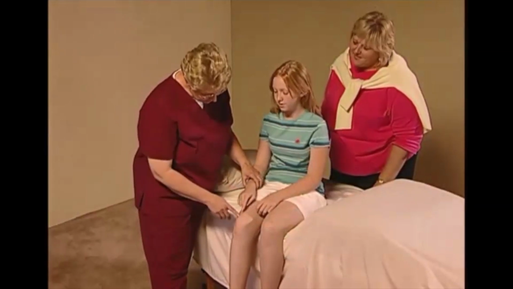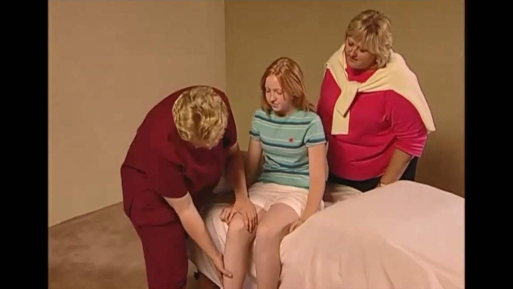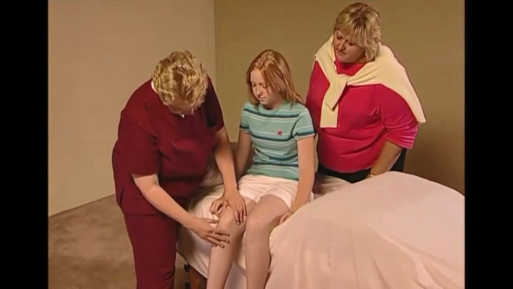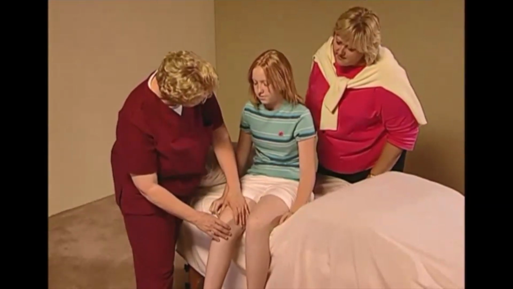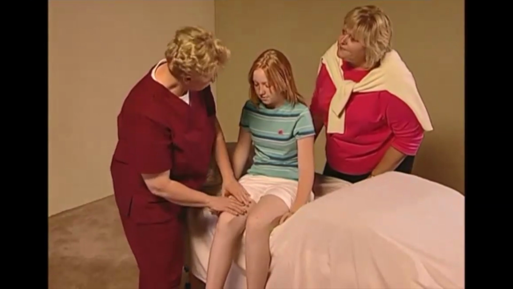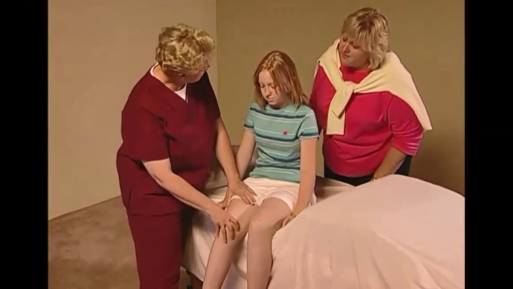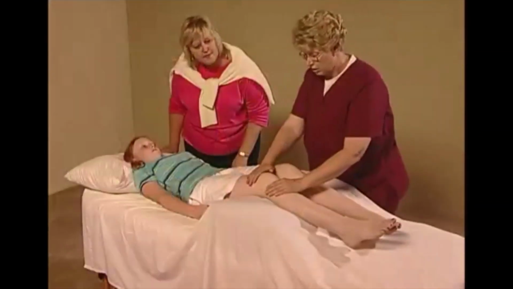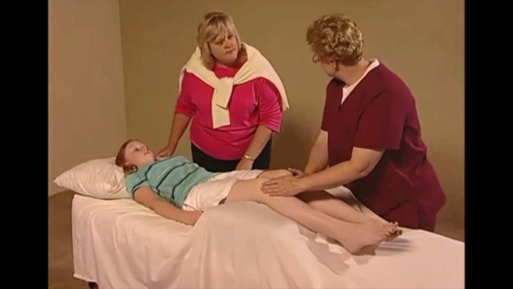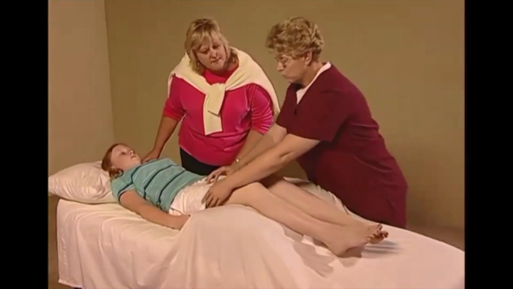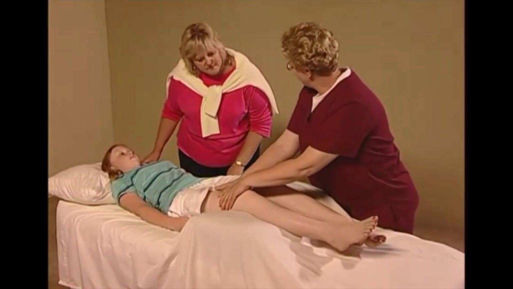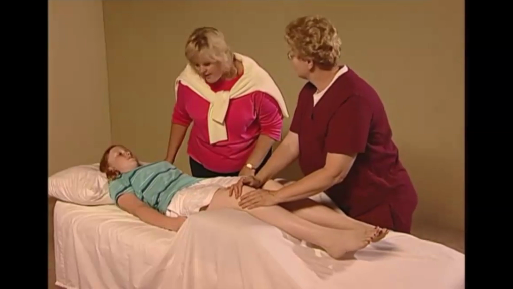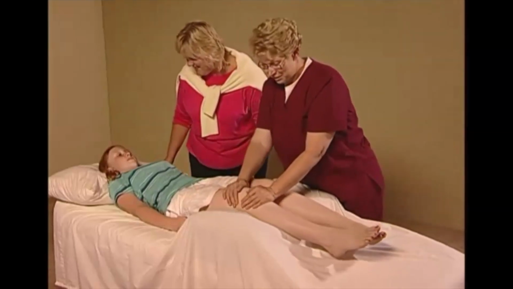When working with the older child or adolescent, they are much more willing to cooperate with the massage therapist. Again, always make sure that the parent or guardian is there and talk to the child. Allow them to explain as much as they can to you while also interacting with the parent. Adolescents and children are often more comfortable if they leave most of their clothing on during the massage. And again, teach the parent how to do some of the methods themselves.